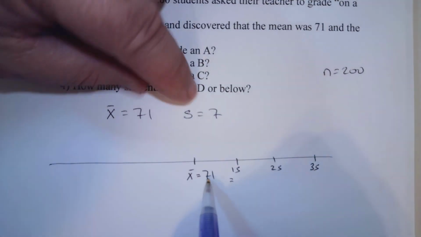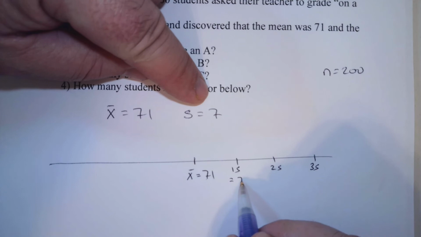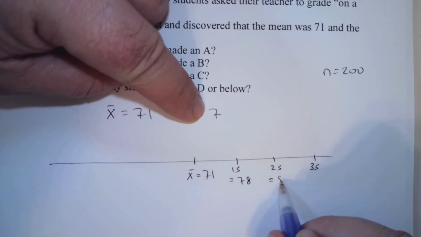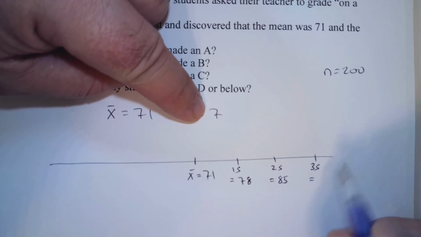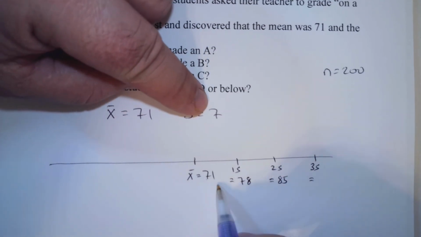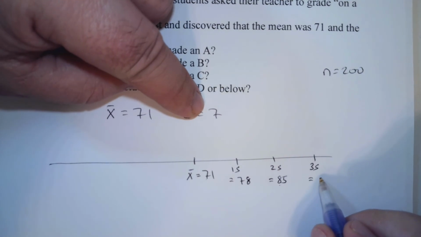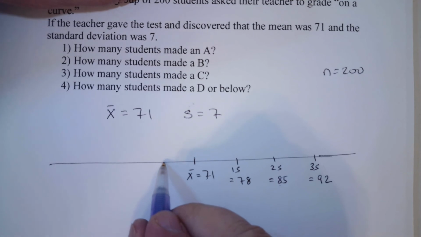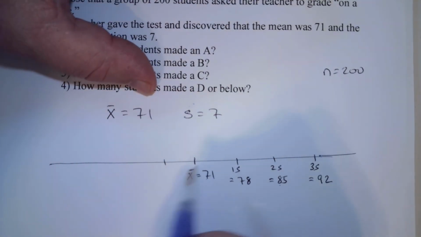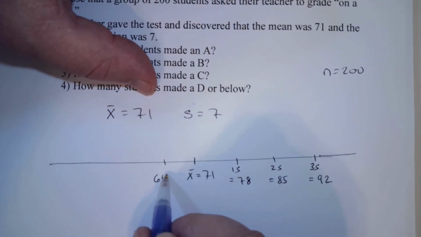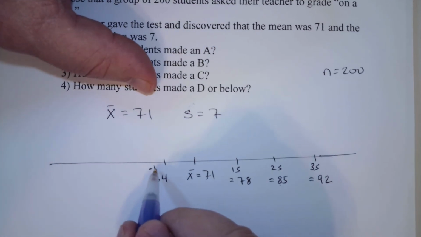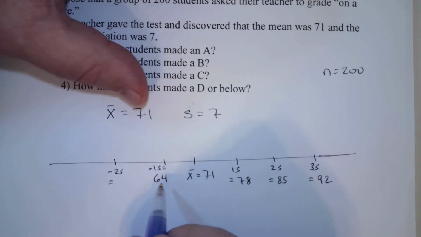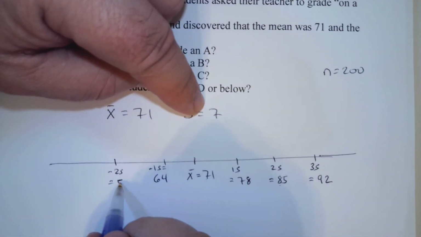So 71 plus 7 is 78. 78 plus 7 is 85. 85 plus 7 is 92. Now going left, we subtract. 71 minus 7 is 64. Minus 2 standard deviations, 64 minus 7 is 57.